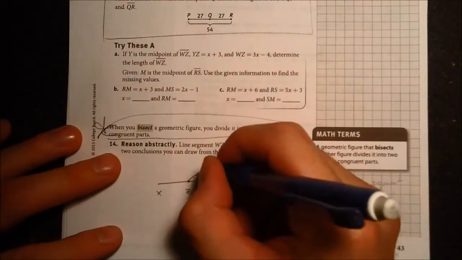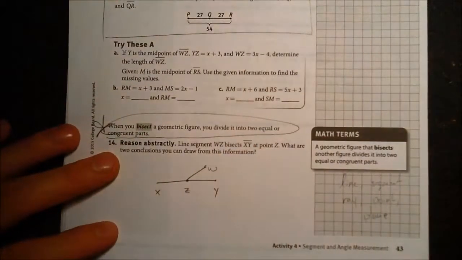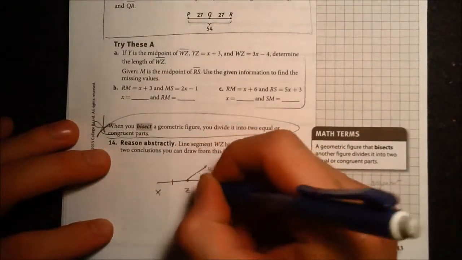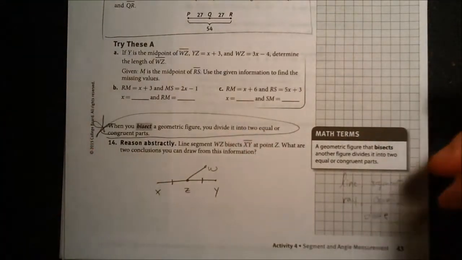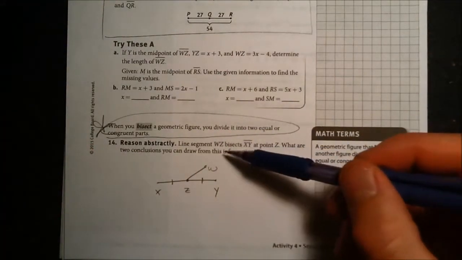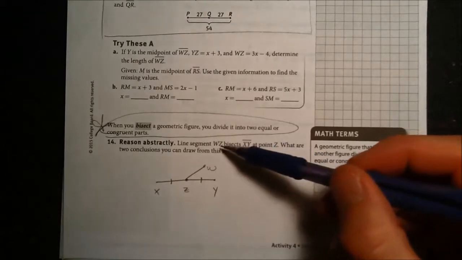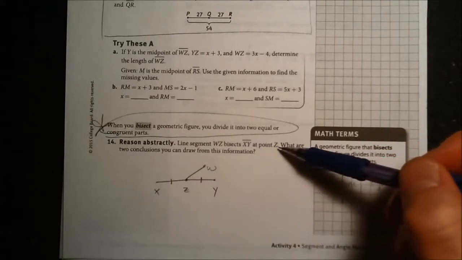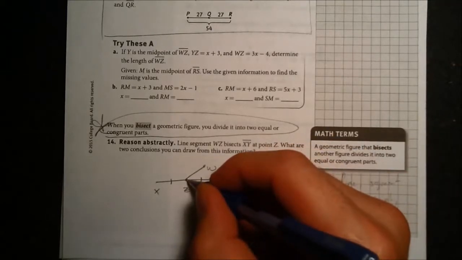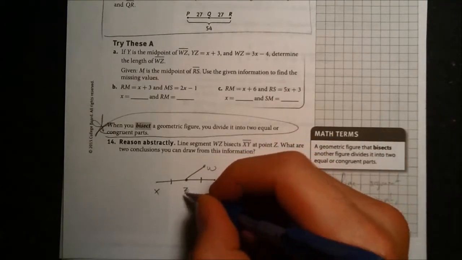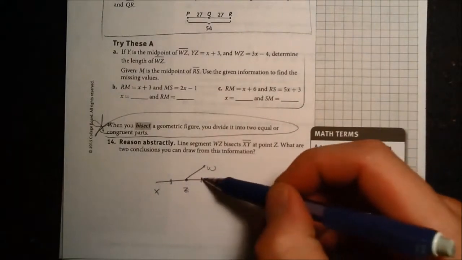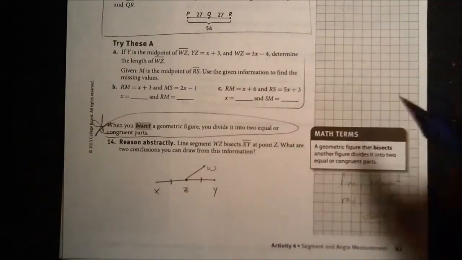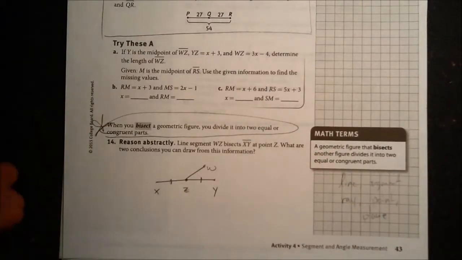And then I'm going to draw kind of W off to this side. And so that means that that is congruent. If this segment bisects segment XY at point Z, so this is where it's happening, that means that is the midpoint. If it bisects, then it's cutting it into two congruent parts. So it says, what are two conclusions you can draw from this information?